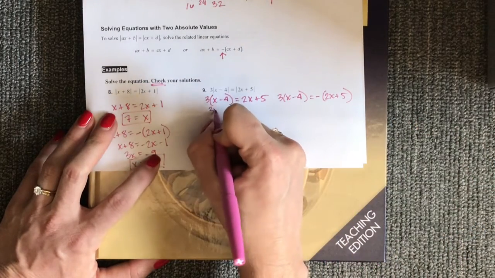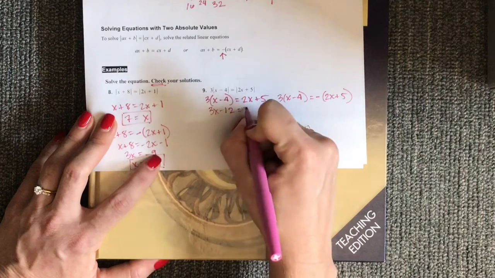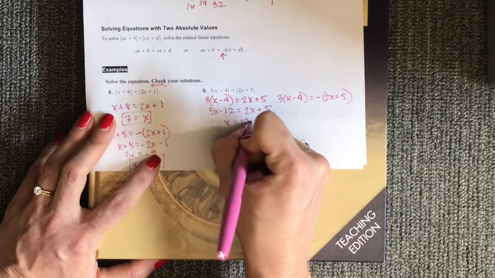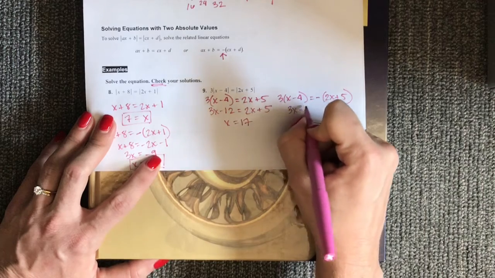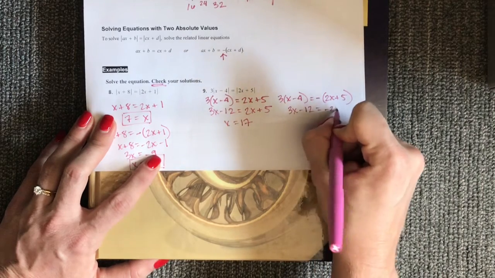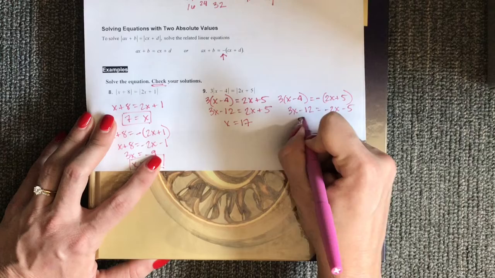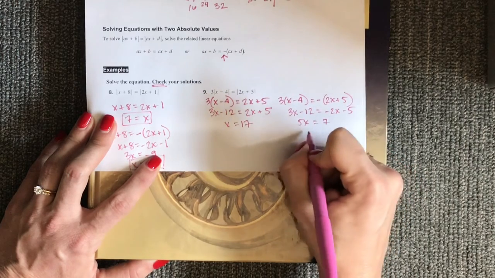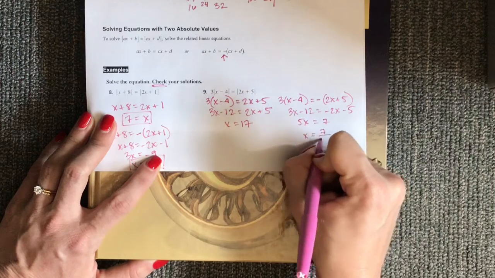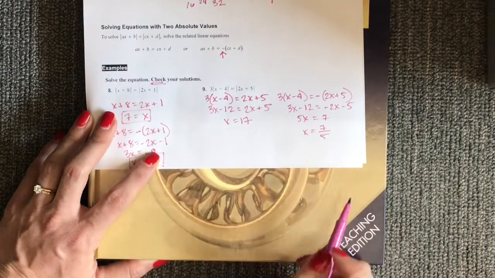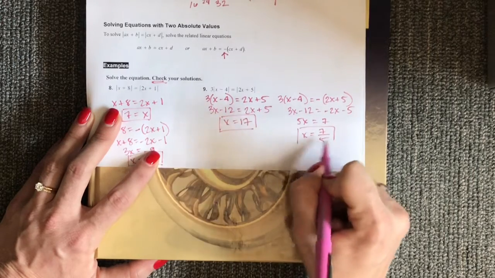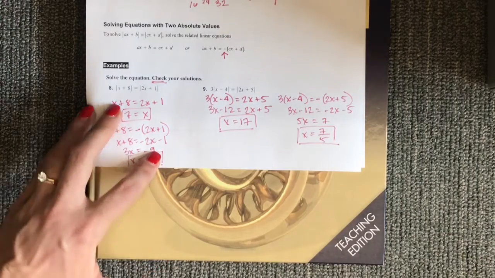So we've got 3x minus 12 equals 2x plus 5. So x equals 17. And 3x minus 12 equals negative 2x minus 5. We solve that. So x equals 7/5. And if you plug those in, they work. Makes the equation true both times, so they are both answers.